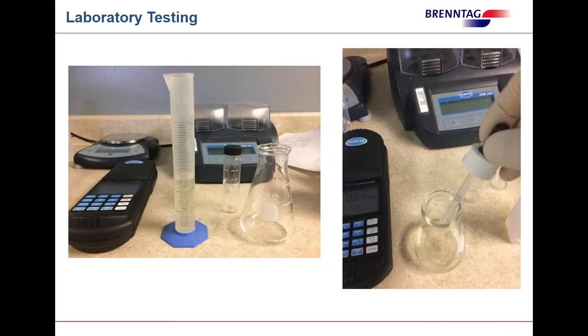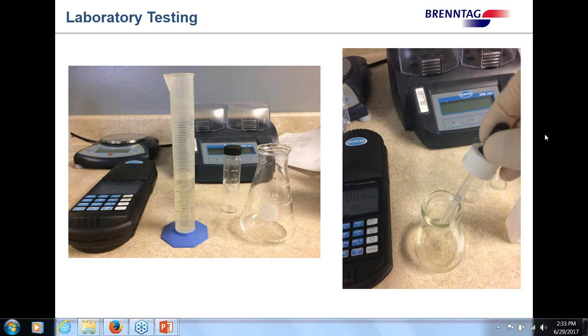Next. So here's a picture. This particular test for running total phosphorus requires a 25 ml sample. You can see that in the graduated cylinder. I've added the potassium persulfate pillow, and in the slide on the right, I'm adding some sulfuric acid.